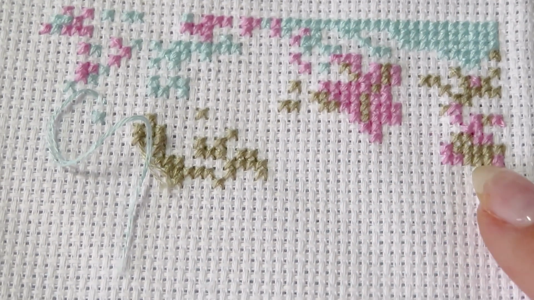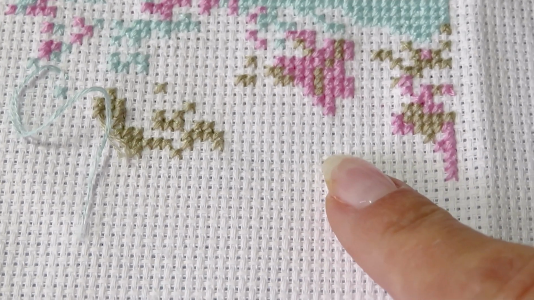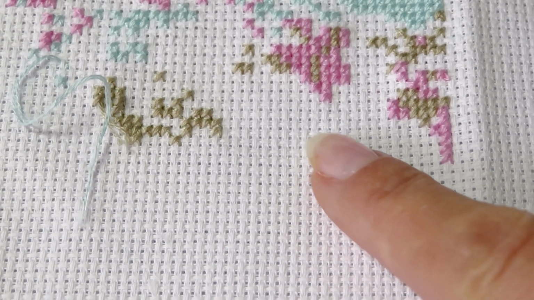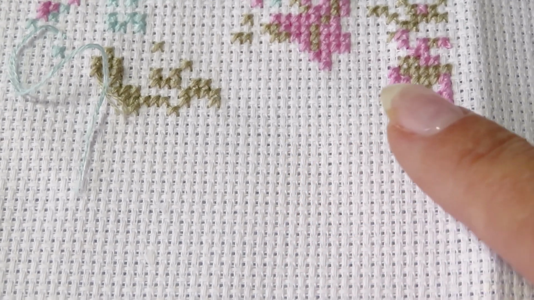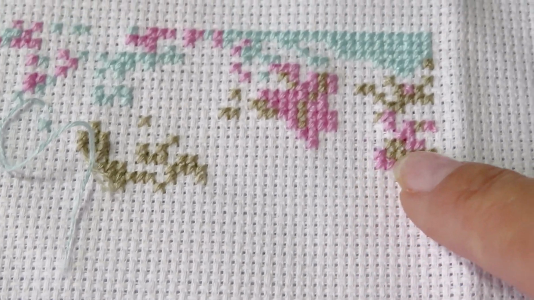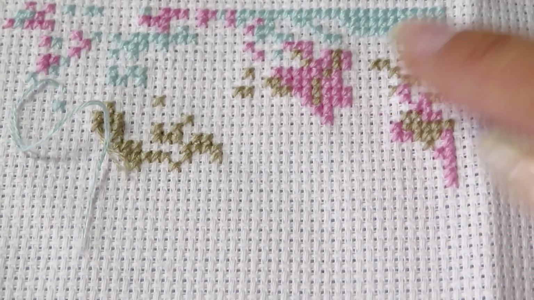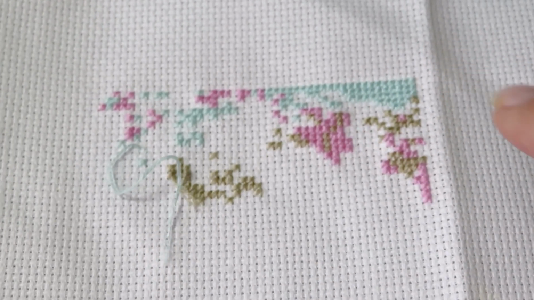If you're going to the right, it means your first stitch goes this way from me, and then the second one overlaps to the right, and that top layer of the cross will show you the direction of your canvas. So I go from left to right.